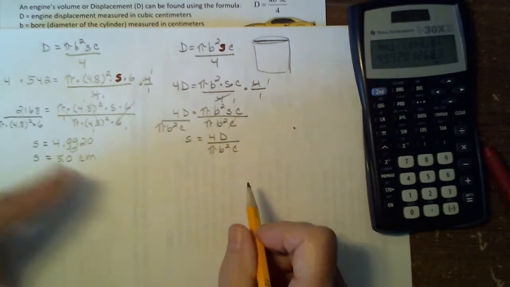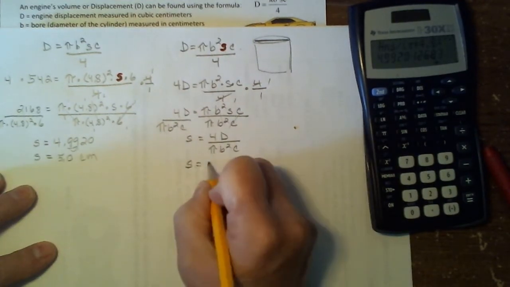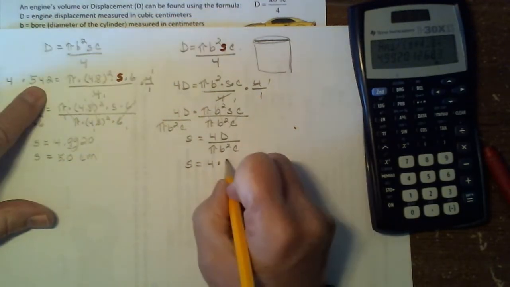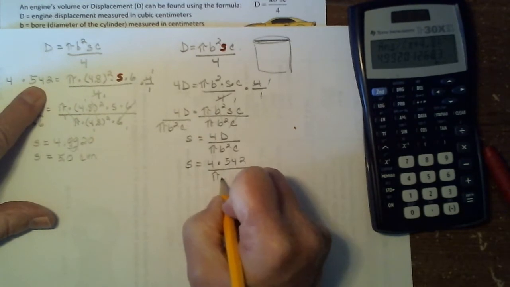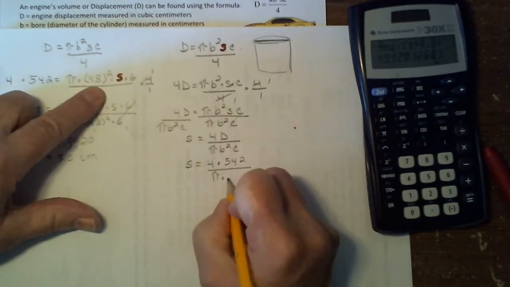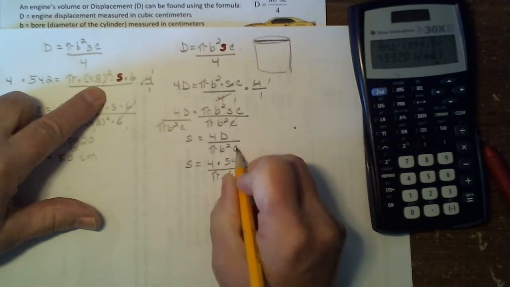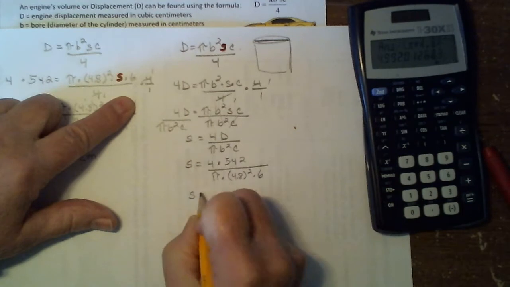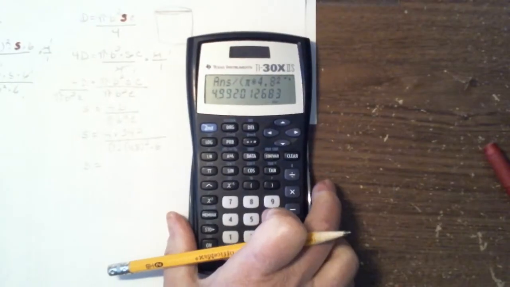Now I'm going to plug in the values. S is equal to 4 times, well, what was the displacement? The displacement was 542, over pi times, well, what was the bore? The bore was 4.8. And what were the number of cylinders? 6. S equals, and now the calculator is going to do the rest.